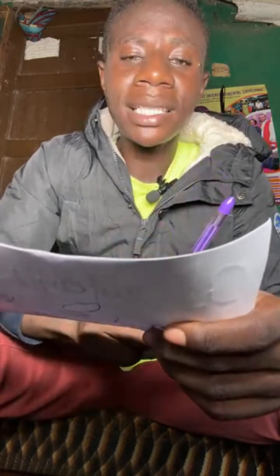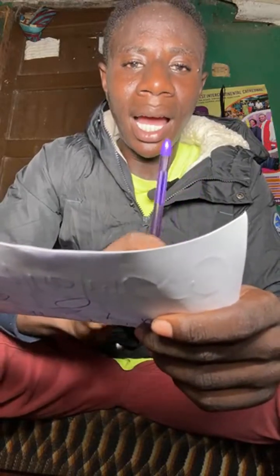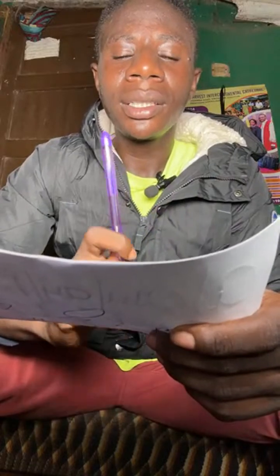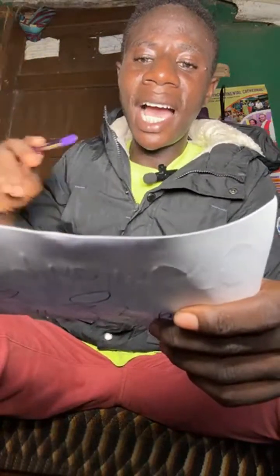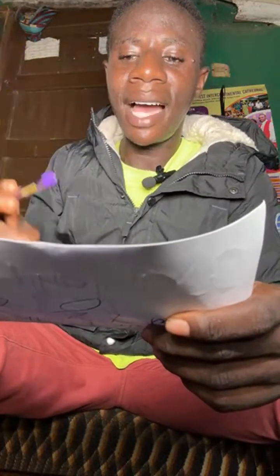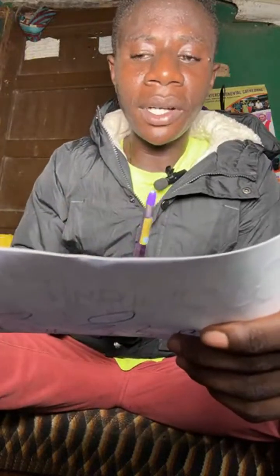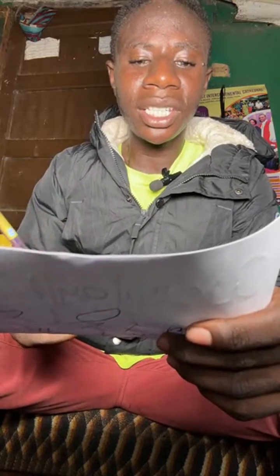The first letter is ah. The second letter is ow. The third letter is I, the place is very high, I. The fourth one is B, and the fifth one is she, D. So A, ow, I, B, she, D.